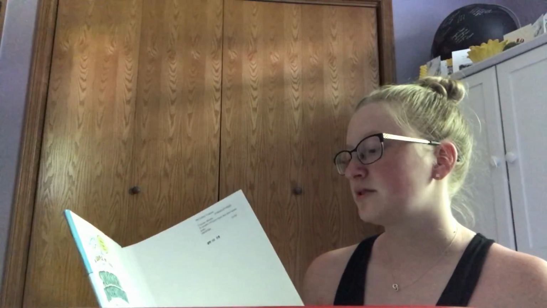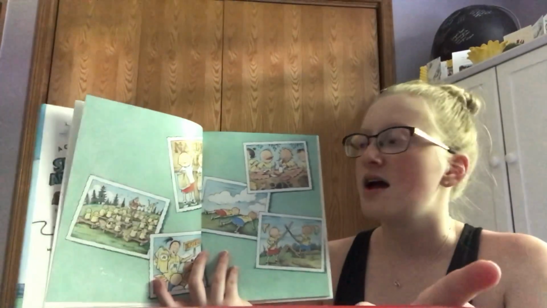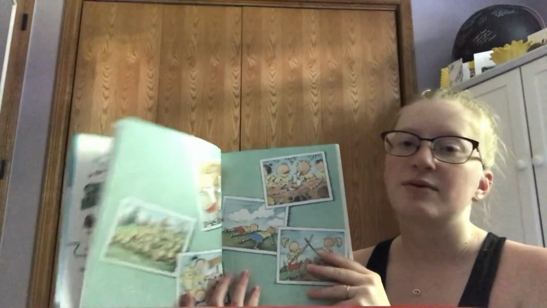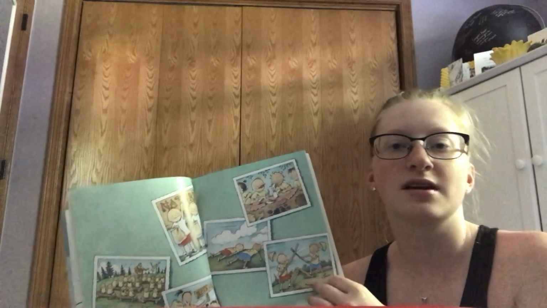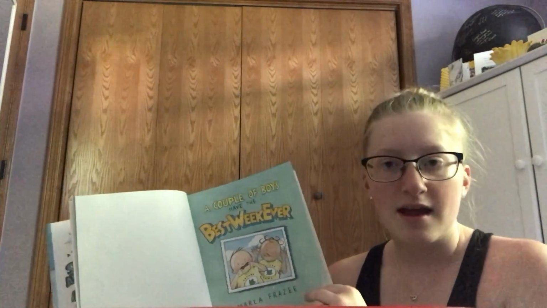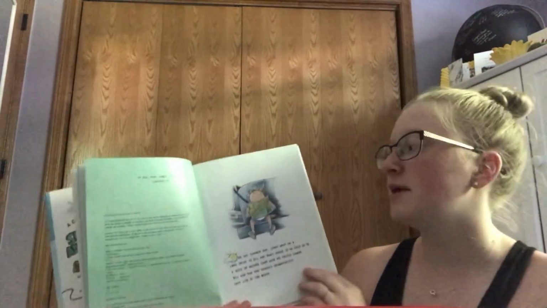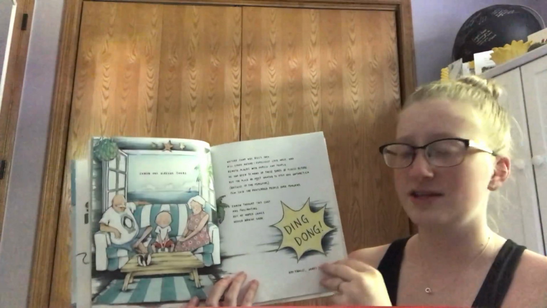So this book is about 2 little boys, Bill and Elam, and they go to a nature camp during the week. So Bill is staying with his grandparents for the summer, and Elam comes to stay with him for a week because they're going to go to a camp together. So it kind of just talks about their week at camp, and then what they did with Elam's grandparents during the week.